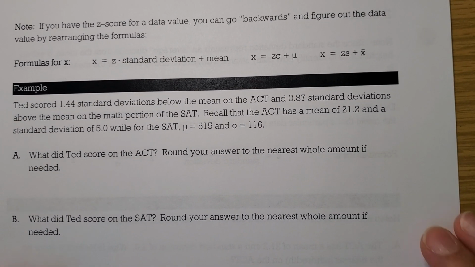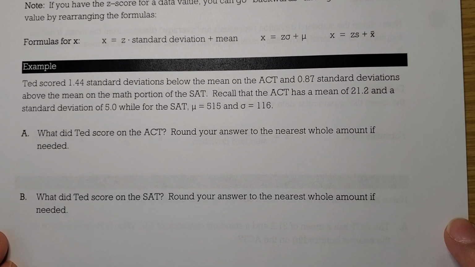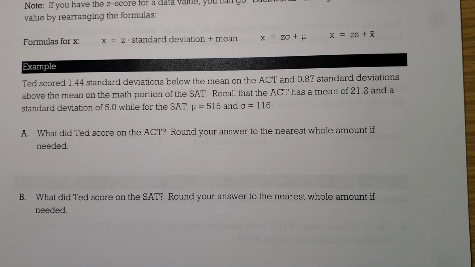All right, so let's go ahead and work through this example about Ted to see how he did. So it says Ted scored 1.44 standard deviations below the mean on the ACT and 0.87 standard deviations above the mean on the math portion of the SAT. Recall that the ACT has a mean of 21.2 and a standard deviation of 5, while for the SAT, mu was 515 and sigma was 116. We want to know, what did Ted score on the ACT and what did Ted score on the SAT? Just to make this easier to digest, I'm going to do the ACT stuff in red ink and the SAT stuff in black ink.